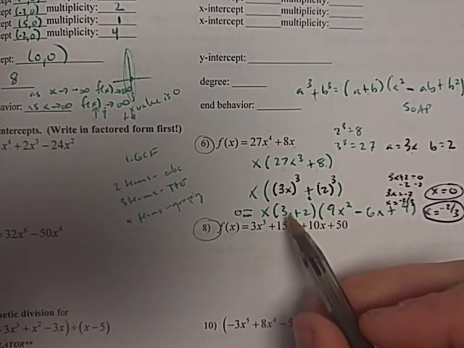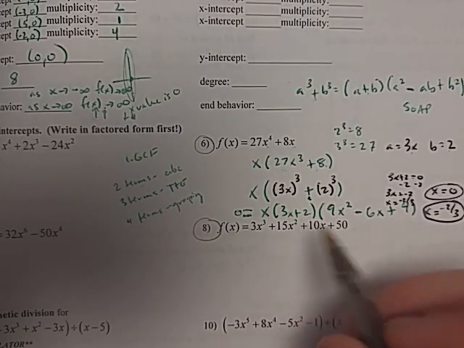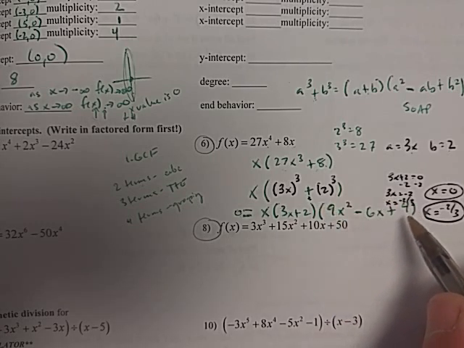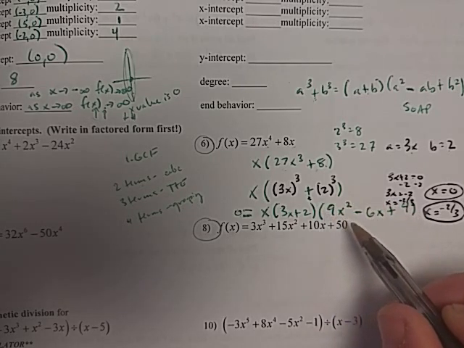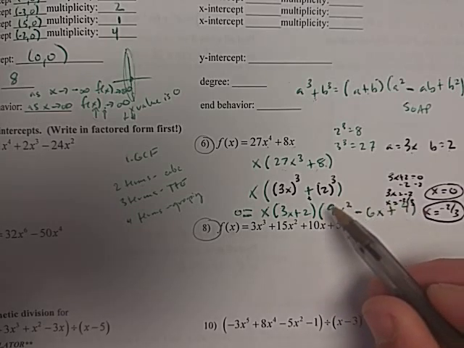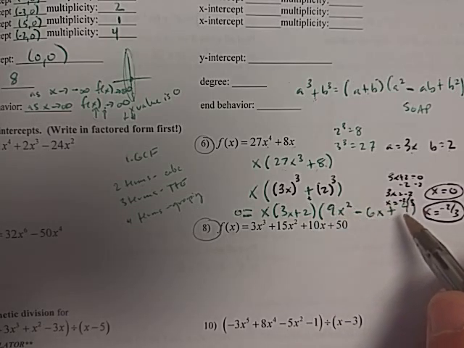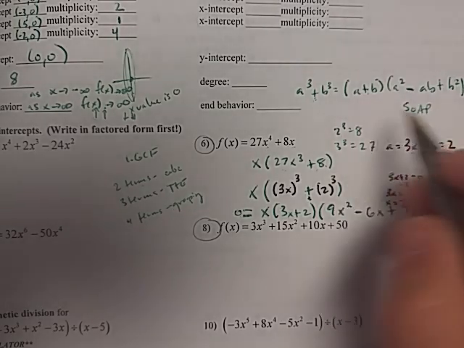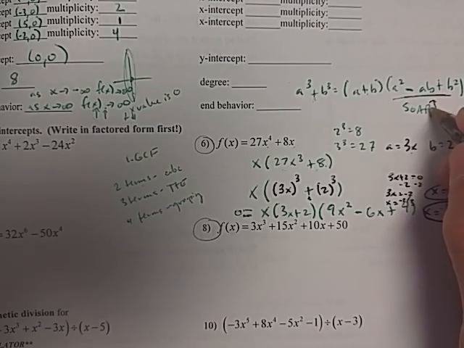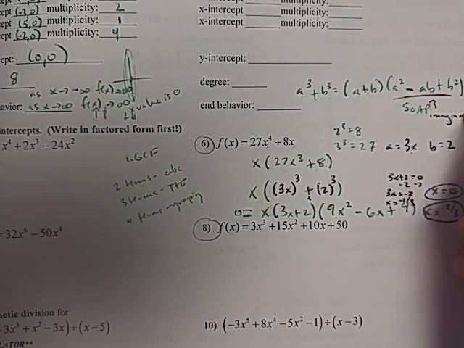Okay, and this is just a thing that you can memorize. If you try to solve this quadratic, it will never give you real x-intercepts or real solutions, which means that we do not have x-intercepts on the graph. So anytime you're doing this sum or difference of cubes, these are always going to be imaginary solutions.